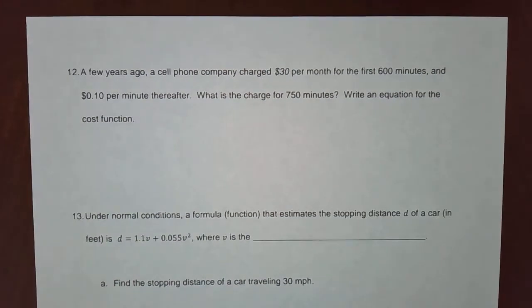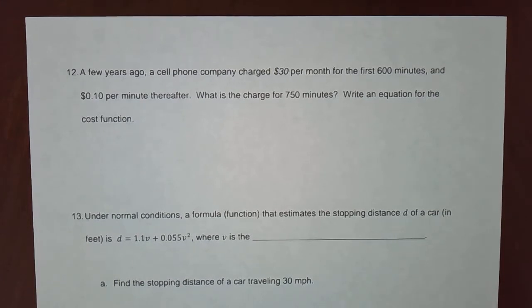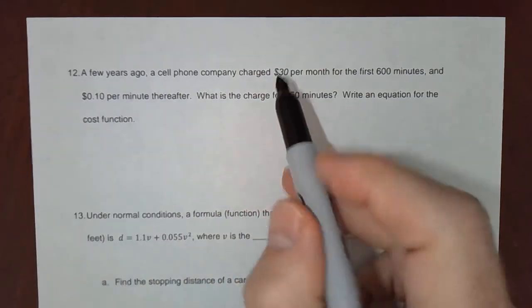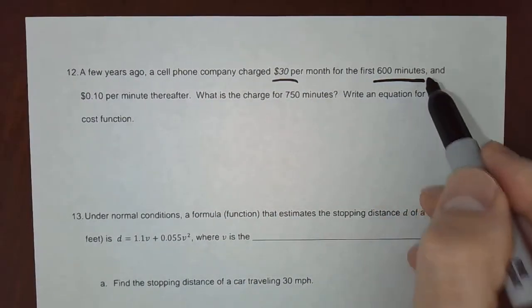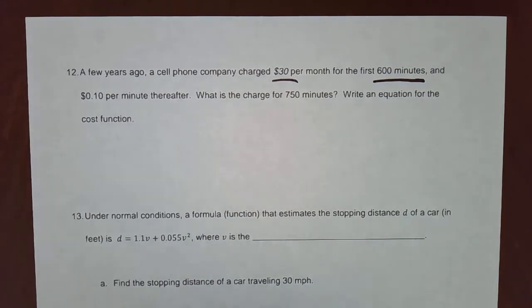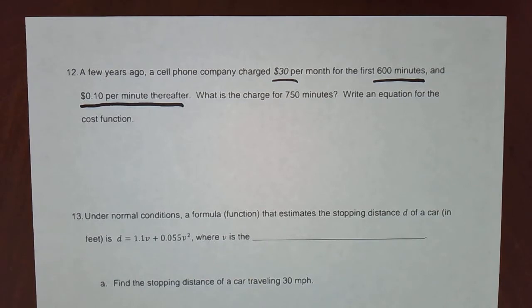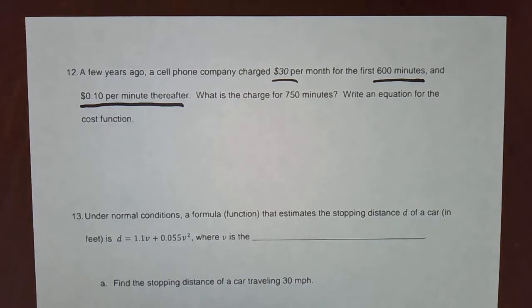To finish up our introduction to functions, we have two more examples. The first one says that a few years ago, a cell phone company charged $30 per month for the first 600 minutes and 10 cents per minute thereafter. So what is the charge for 750 minutes? And then we'll write an equation for the cost function for any number of minutes.